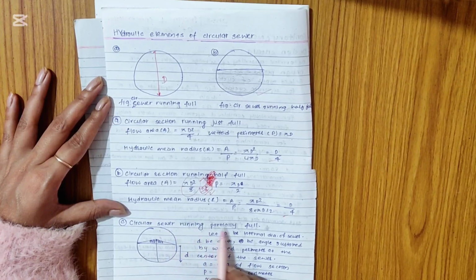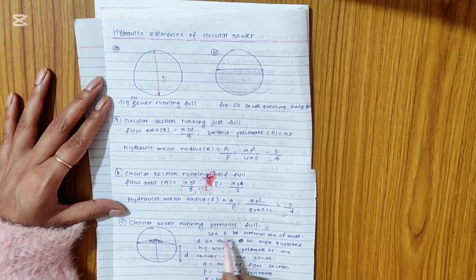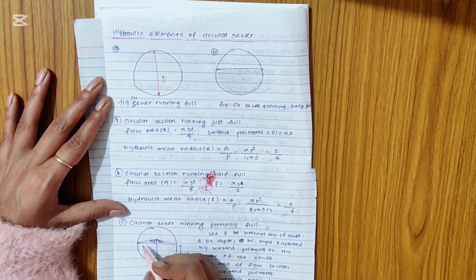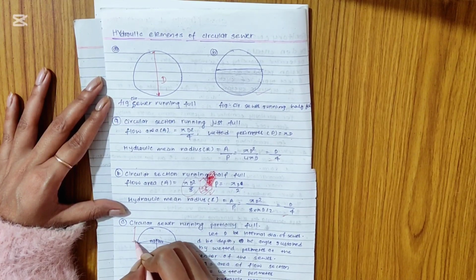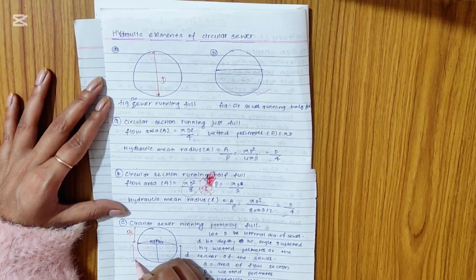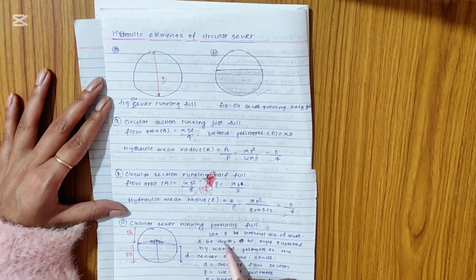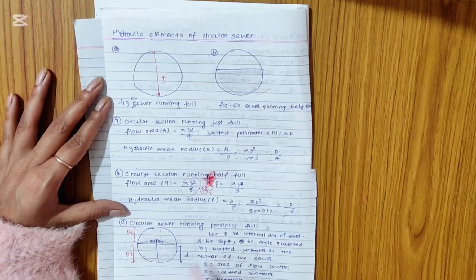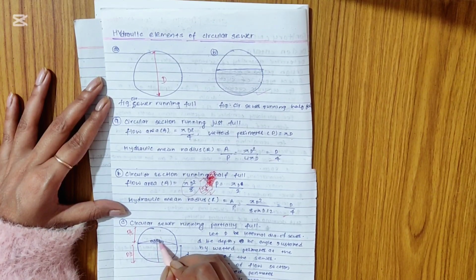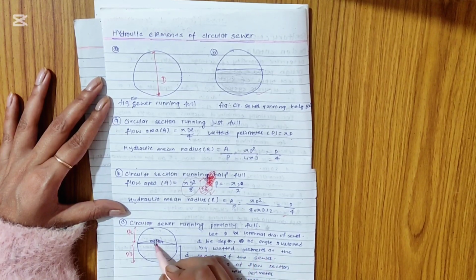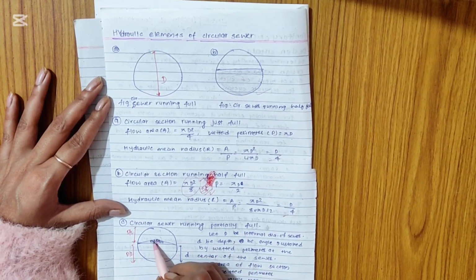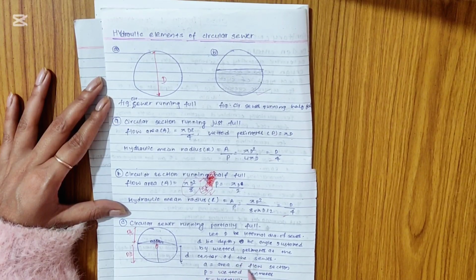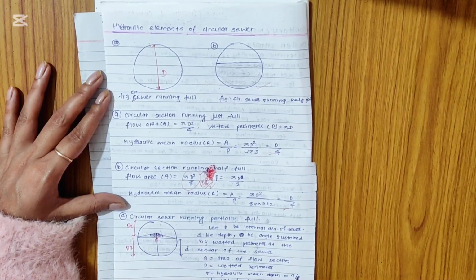Now for the circular sewer running partially full, D will be the total internal diameter. Therefore this half will be d by 2 and this will be d by 2. Small d is the depth. Let theta be the angle subtended by the wetted perimeter at the center of the sewer. So half will be theta by 2 and theta by 2. Small a is the area of the flow section, P is the wetted perimeter, R is the hydraulic mean depth, that will be small a by P, and v is the velocity of the flow.